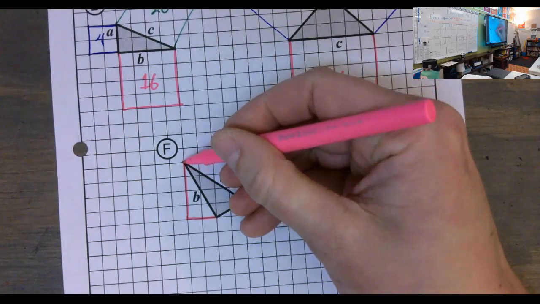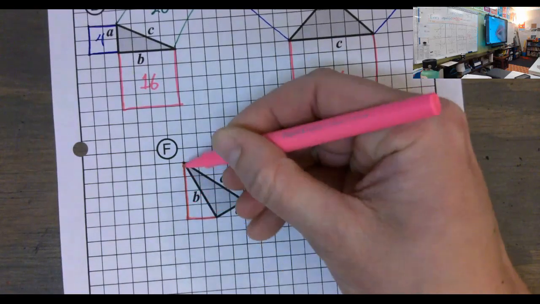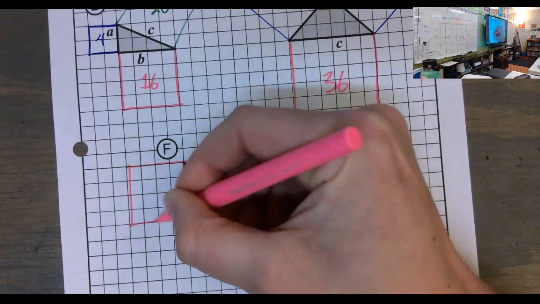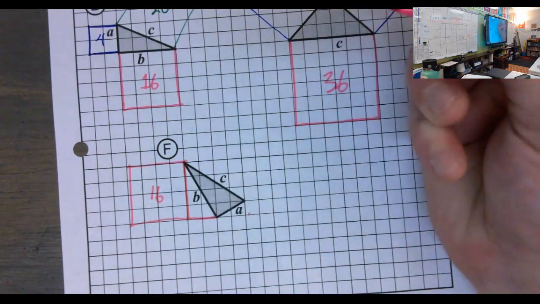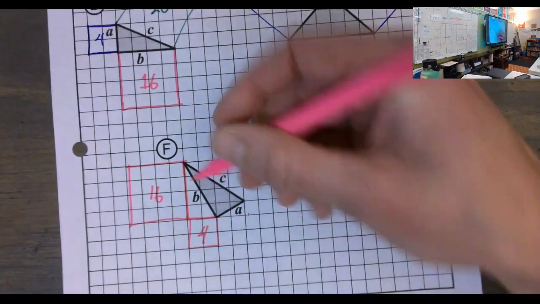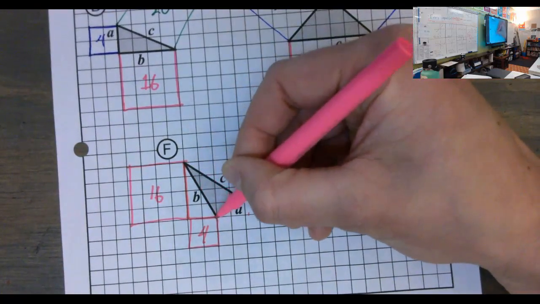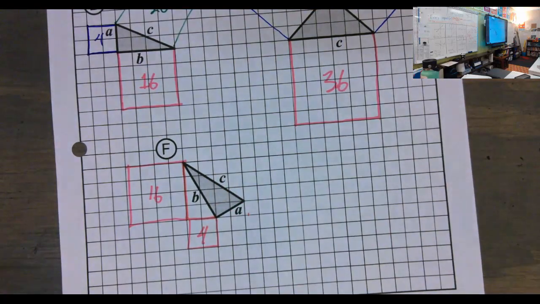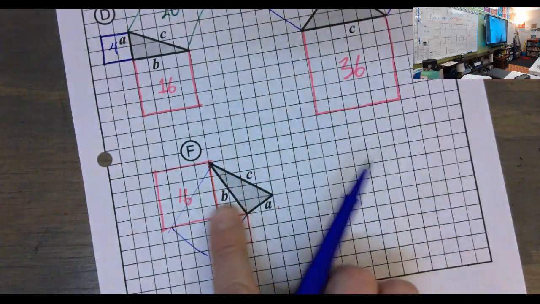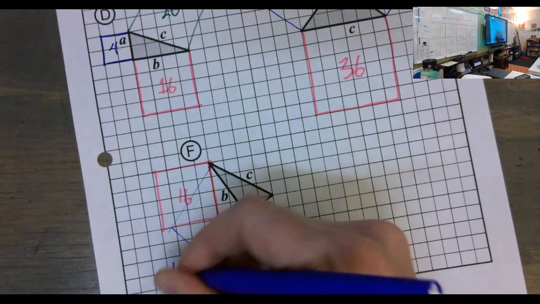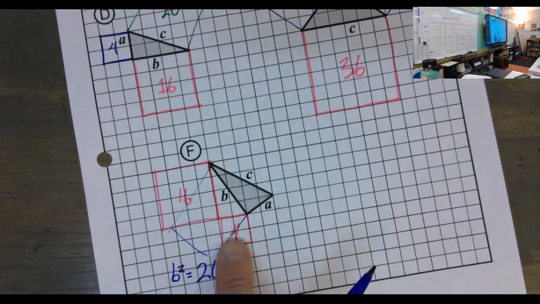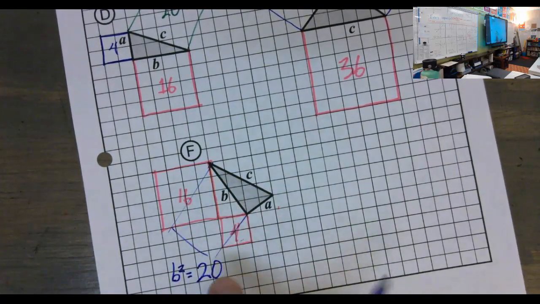So what is this? Well, that's 4. So what's 4 squared? 16. So wait. B squared would be how much? This B squared would be 20. Right? Because that 16, that 4, the new hypotenuse that I made.